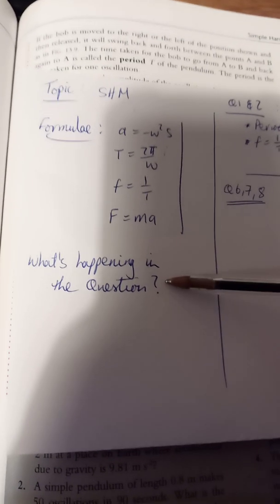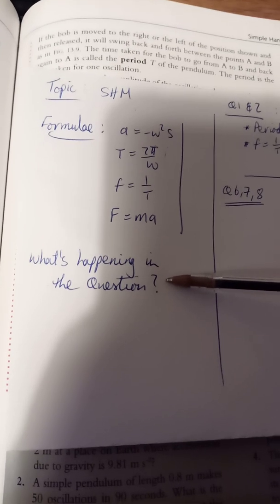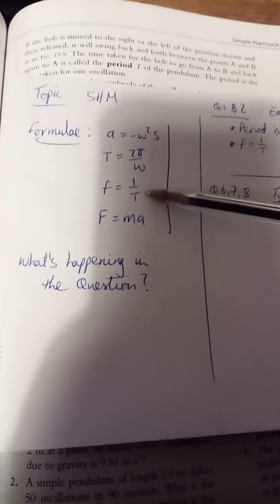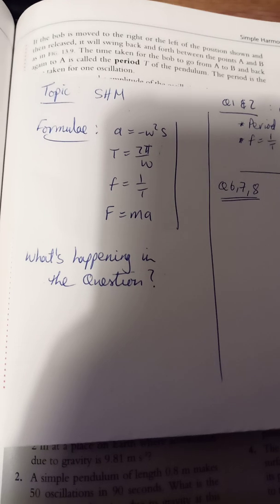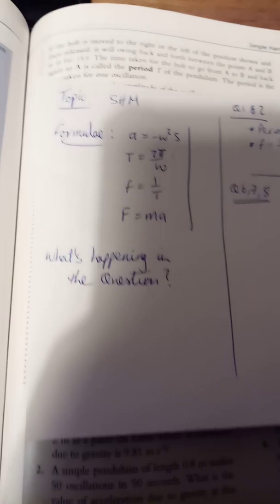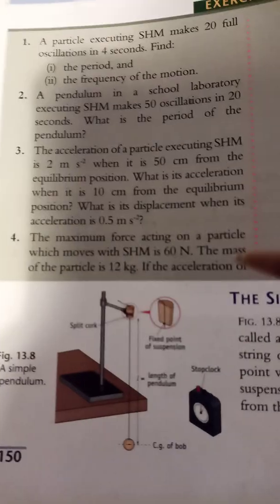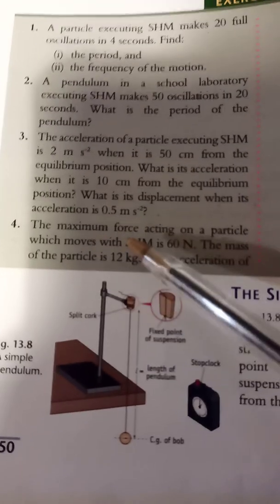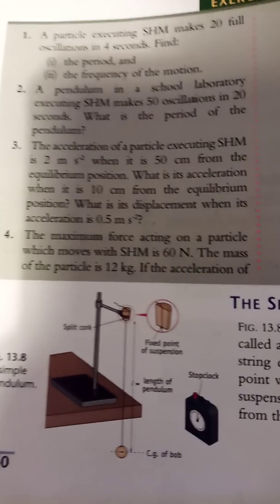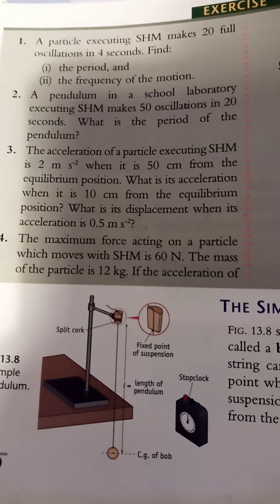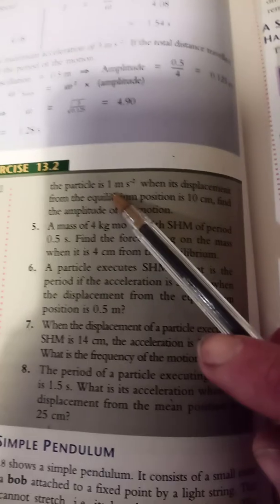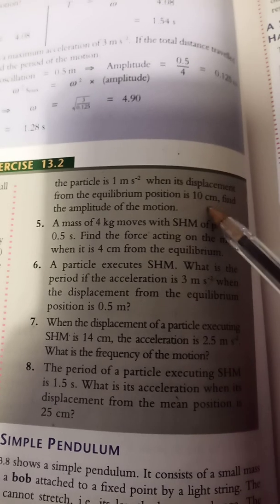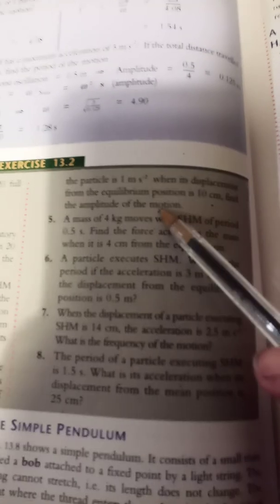And then the next thing you need to do in a question is ask yourself, what's happening in the question? And can we apply any or all of those to the particular question? Now, there are some unusual questions, like number 4, for example. We're given the maximum force acting on a particle is 60 newtons. The mass of the particle is 12 kgs. If the acceleration of the particle is 1 meters per second squared when the displacement from the equilibrium is that, find the amplitude of motion.